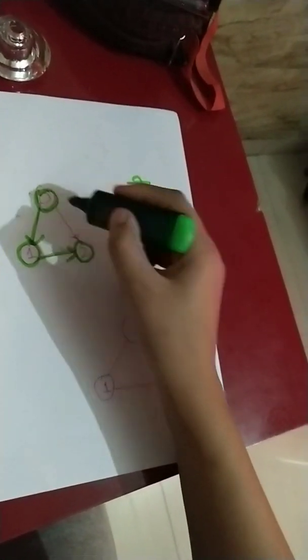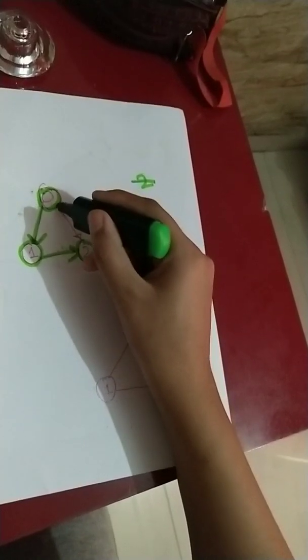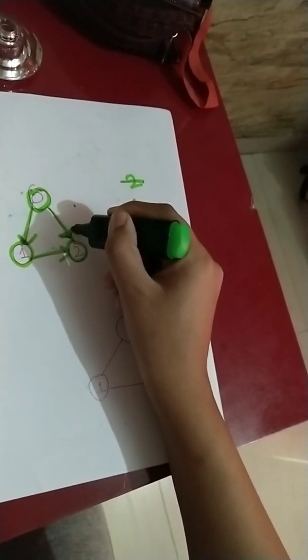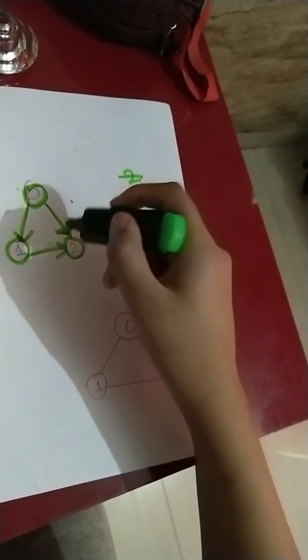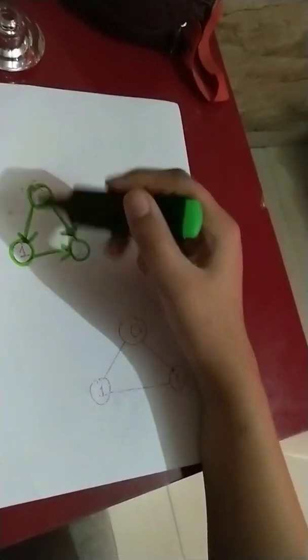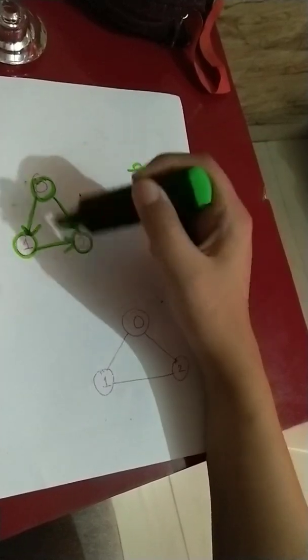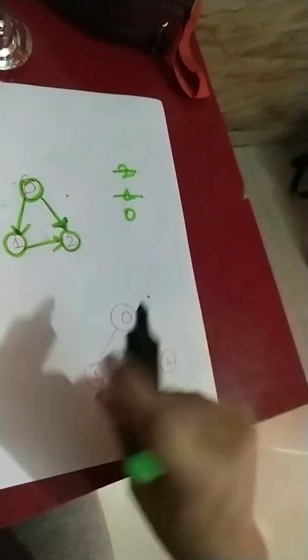From 0, we can go to 2. Now 2 was already visited, but it was not in the call stack. Since it was not in the call stack, I will not say that we have found a cycle here.